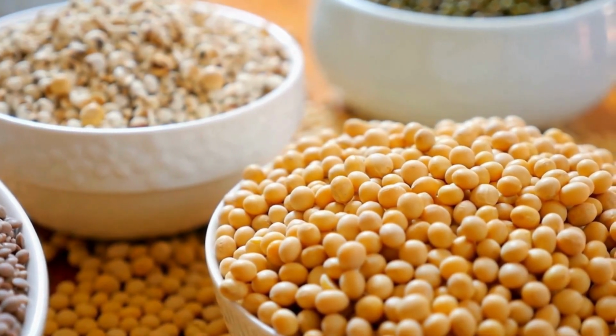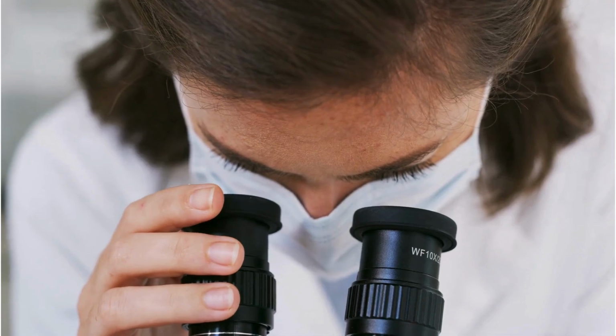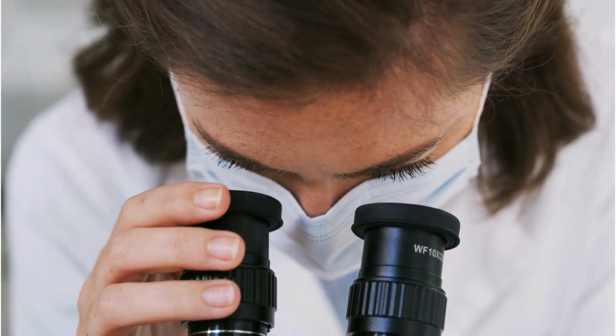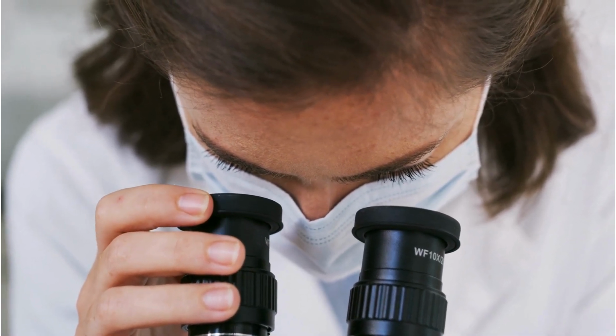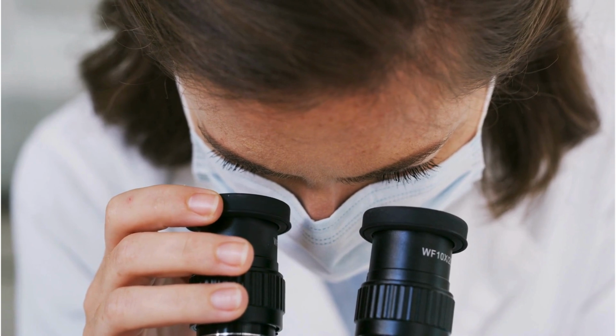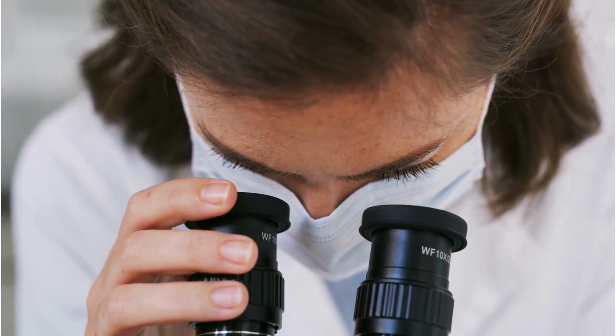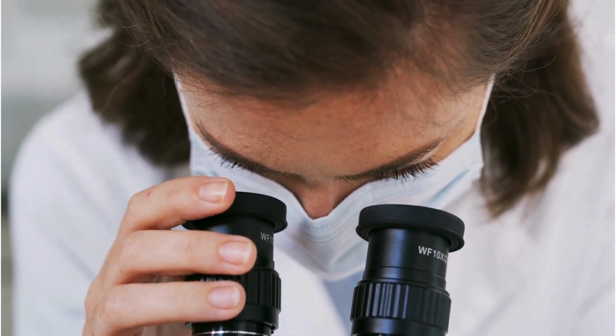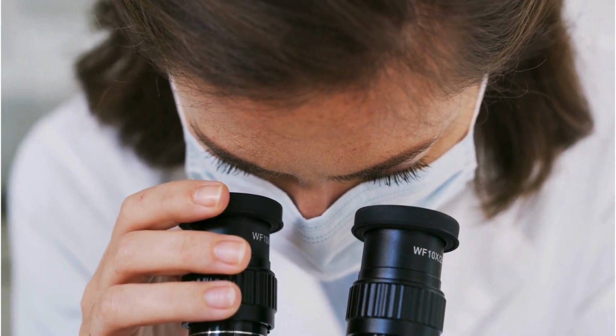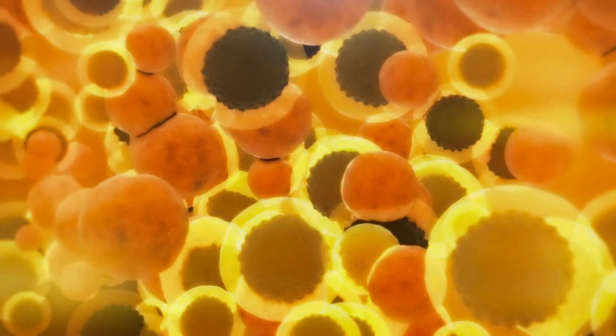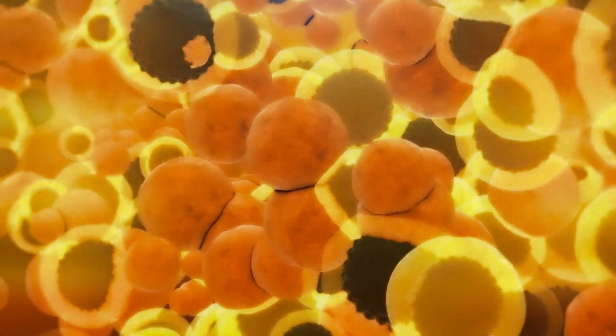Mycoplasmas, on the other hand, are a unique group of bacteria that lack a cell wall, making them resistant to antibiotics like penicillin that target peptidoglycan synthesis. Their flexibility and small genome enable them to adapt to various environments as parasitic or saprophytic organisms.